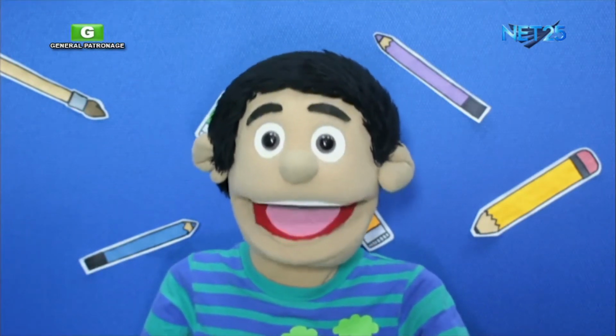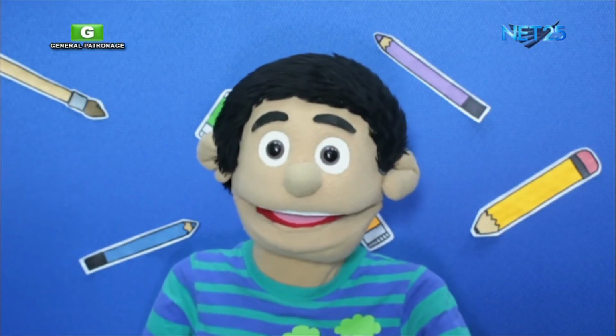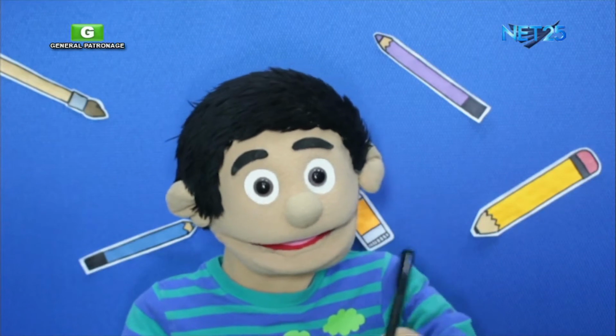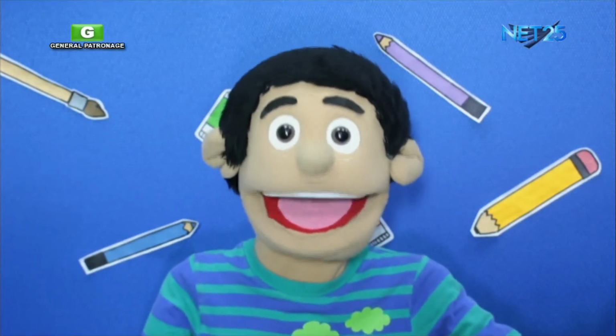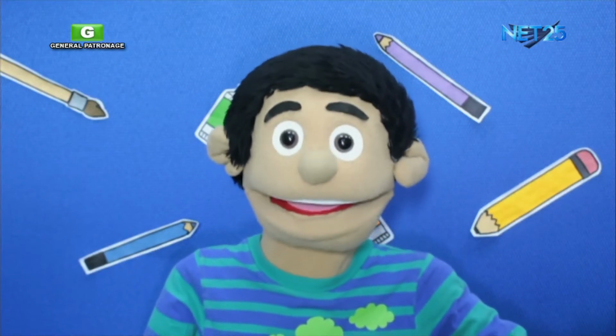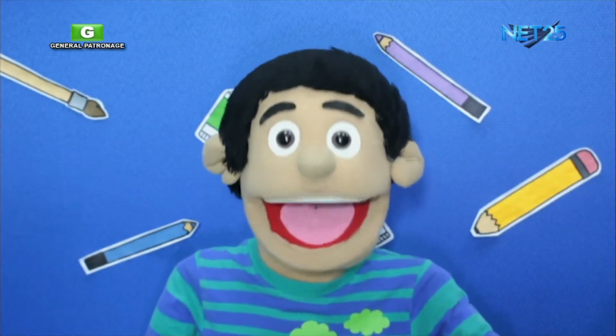Let's think of other objects that are similar in shape. Right! I have a small container for my crayons. That's a cube. I'll draw that, friends.